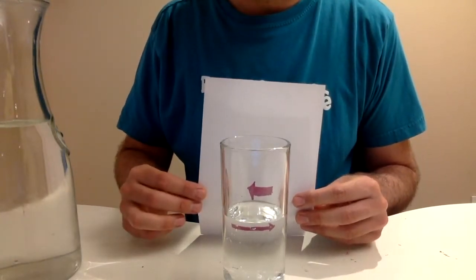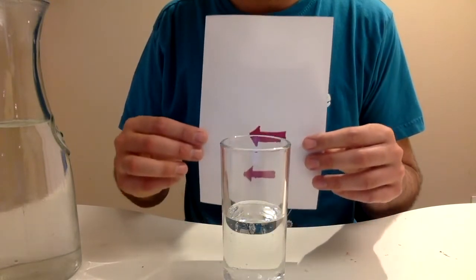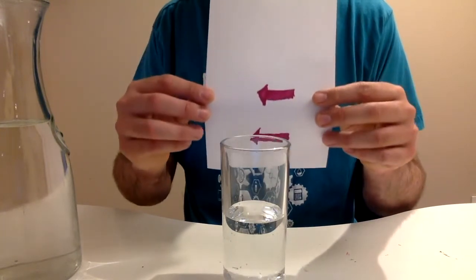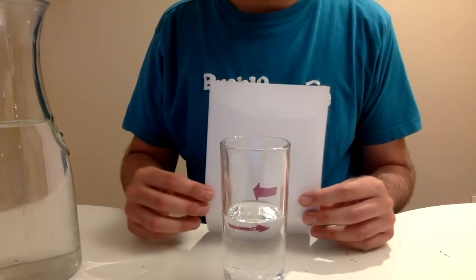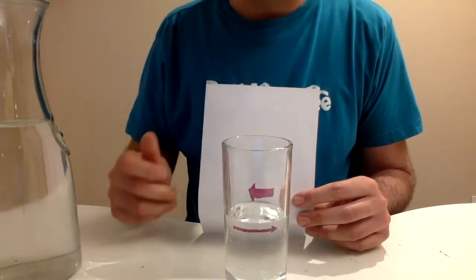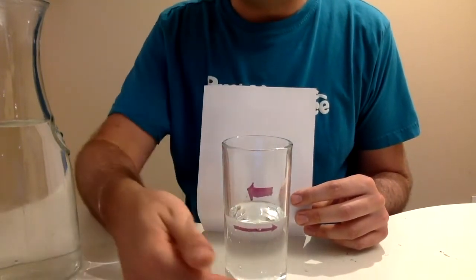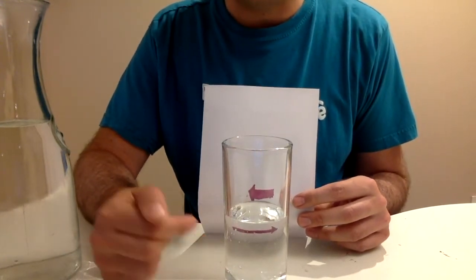If I lift and raise my paper, you see that it's still pointing in the same direction. Both of them are. But if one of them is viewed from behind the glass of water, you can start seeing an effect. Now, why is this happening? Well, this is happening because of the glass filled with water, and water has a property called refraction. Now, refraction is when light passes from one medium, like air, through another medium, in this case water.